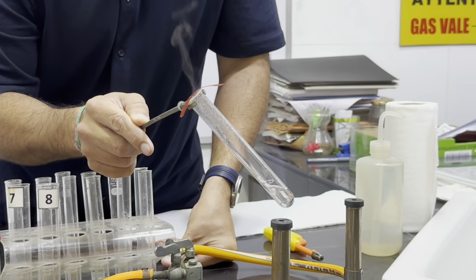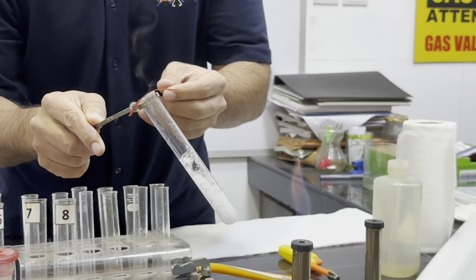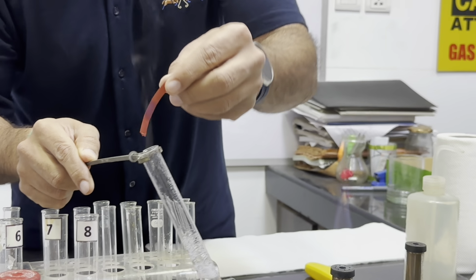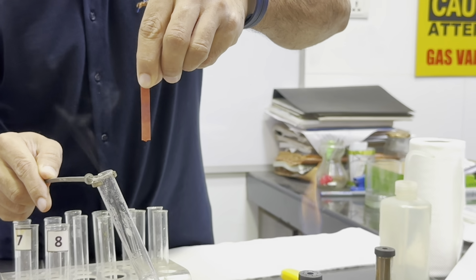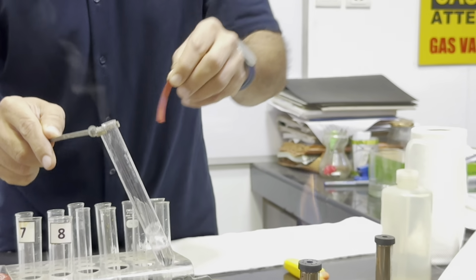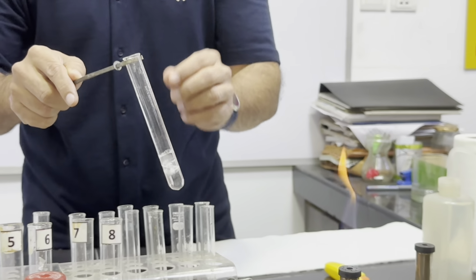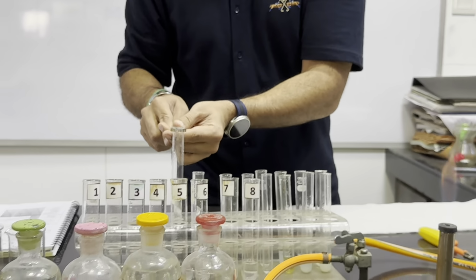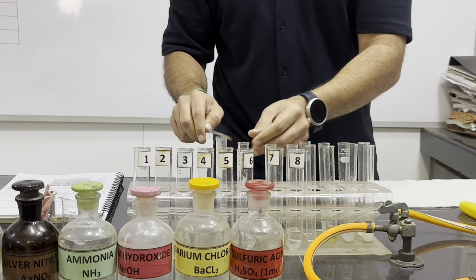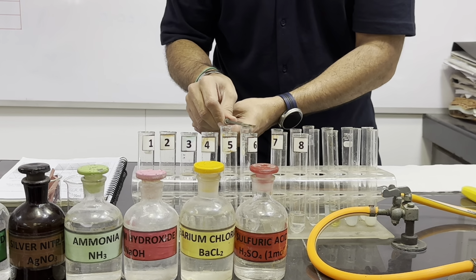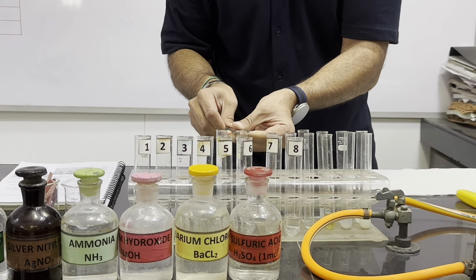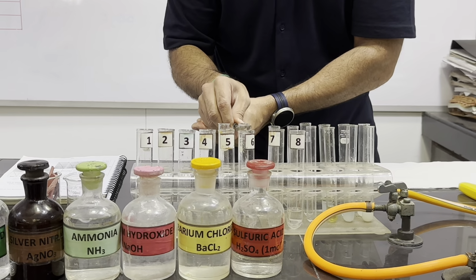Now we can see the color is turning blue. So it shows the ammonia is liberated. We will do the same test with the second tube. So we will remove this. We will take the second one, which was actually Fa6 solution.